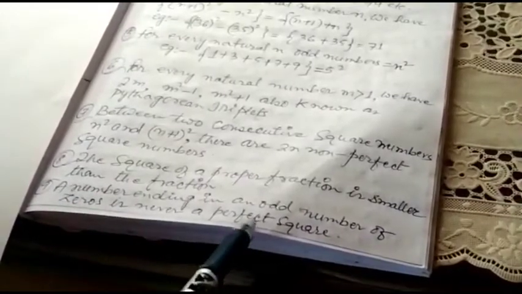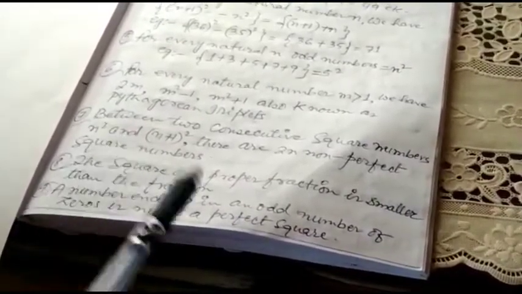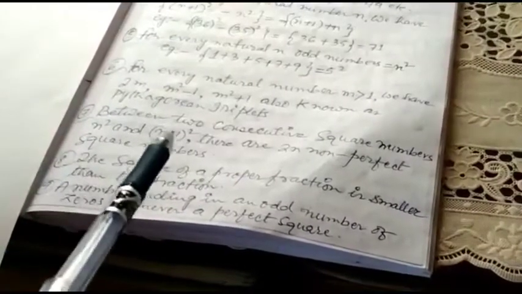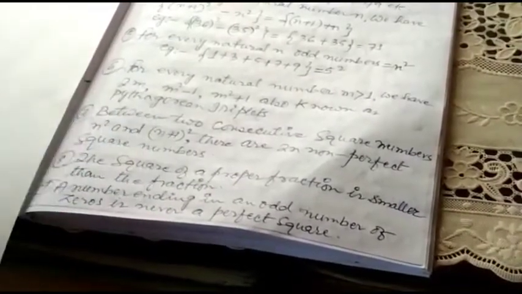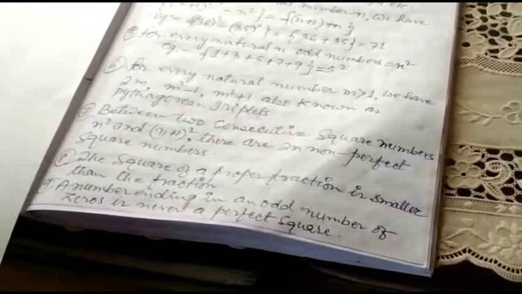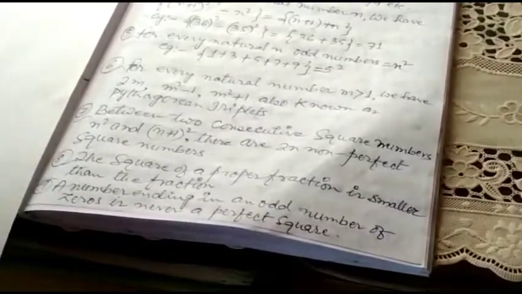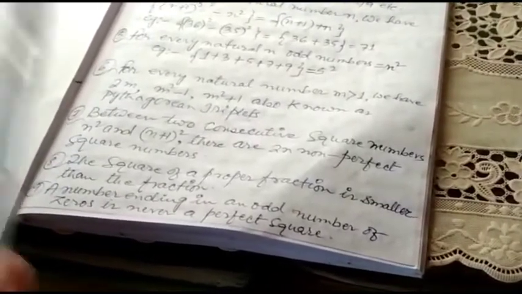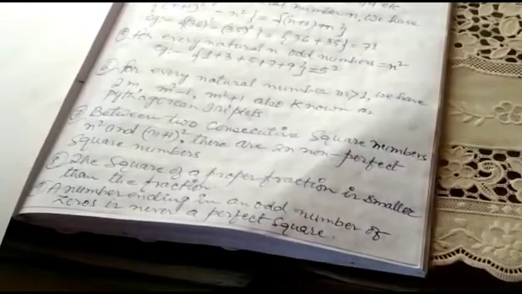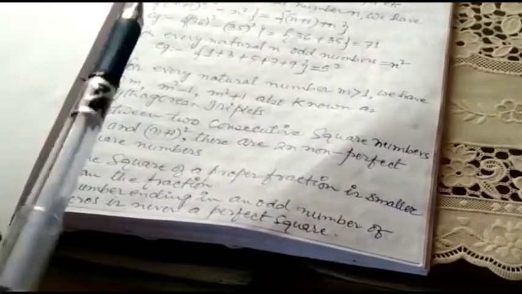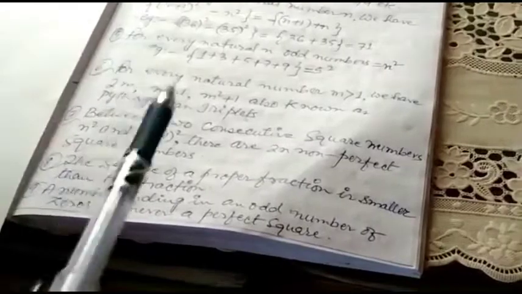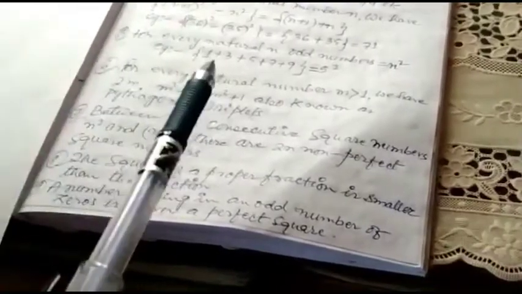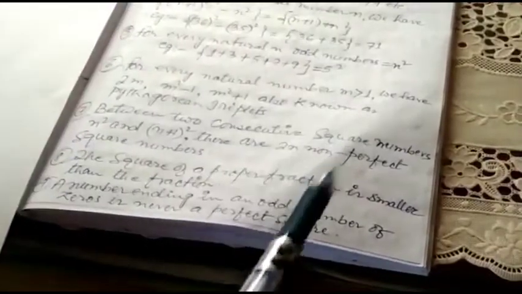Last, a number ending in an odd number of zeros will never be a perfect square. For example, 1000. 1000 has 3 zeros, so it will not be a perfect square. But take the example 100. 100 has 2 zeros, which is even, so its square root will be 10. So numbers ending with an even number of zeros, 2, 4, 6, 8, will be perfect squares. But numbers ending in an odd number of zeros, like 3, 9, 15, will not be perfect squares.